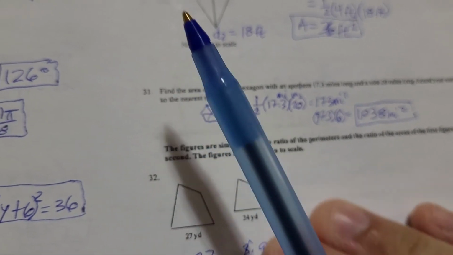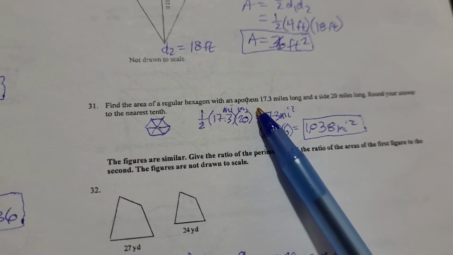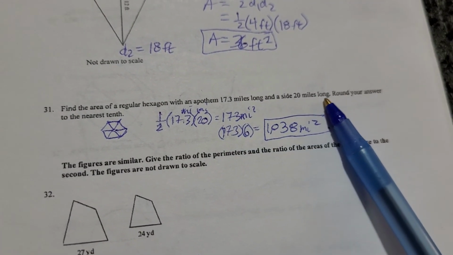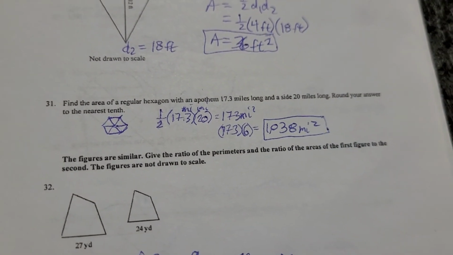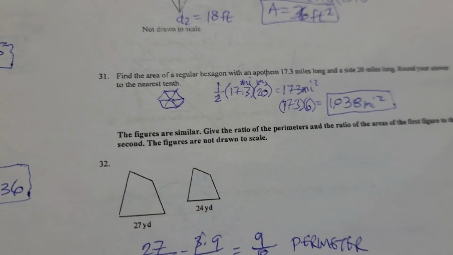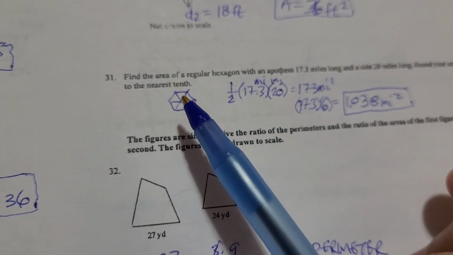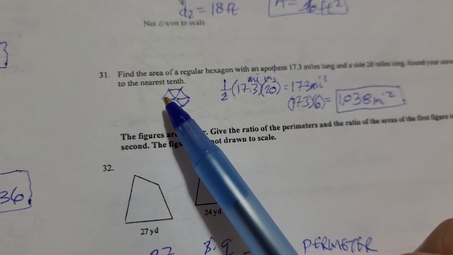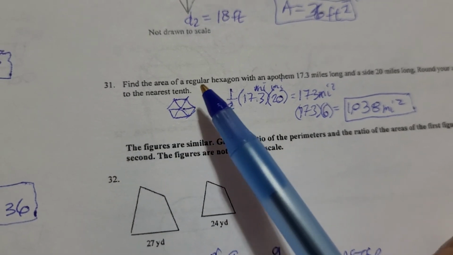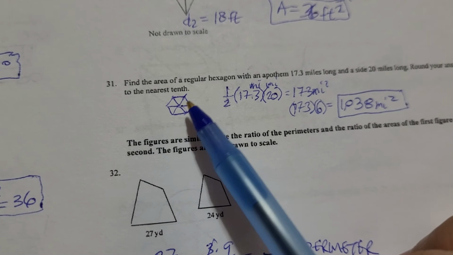Okay, 31. Find the area of a hexagon with an apothem of 17.3 miles long and a side 20 miles long, round to the nearest tenth, which is one decimal place. This is a regular hexagon. So inside, you can have a whole bunch of little pieces in here. You're going to have 6 parallelograms, 6 little triangles in here.